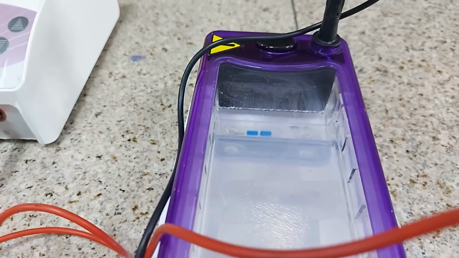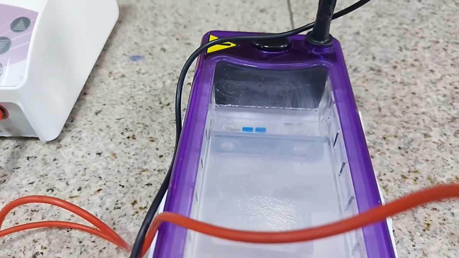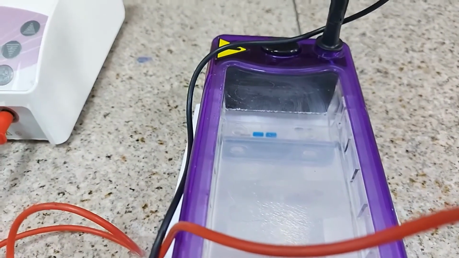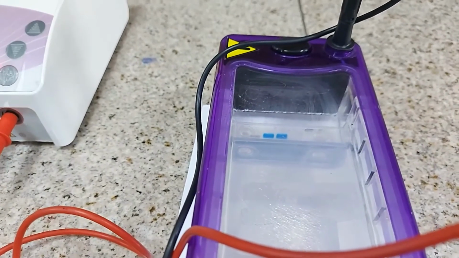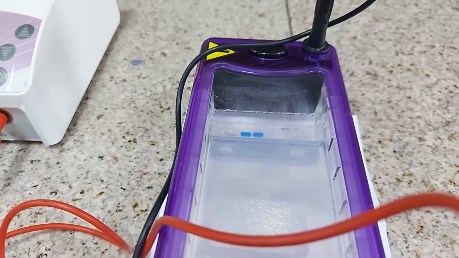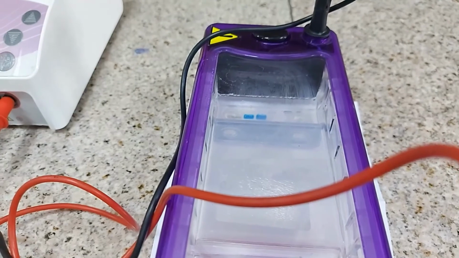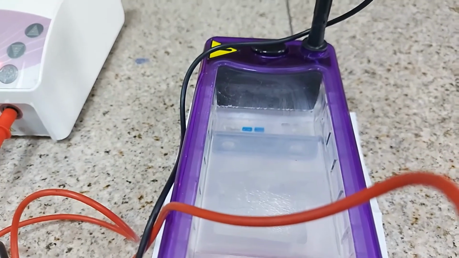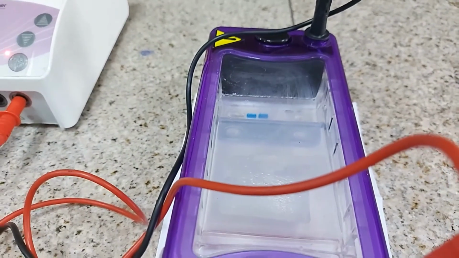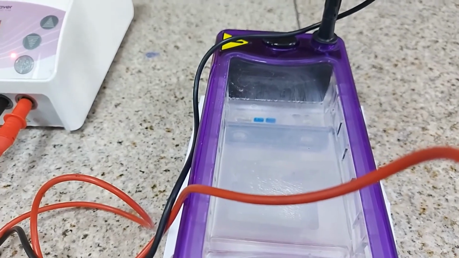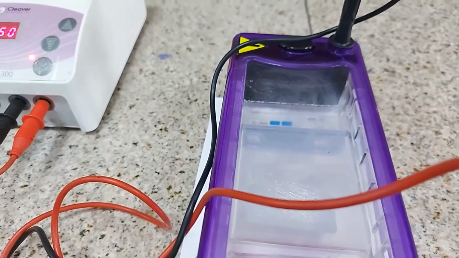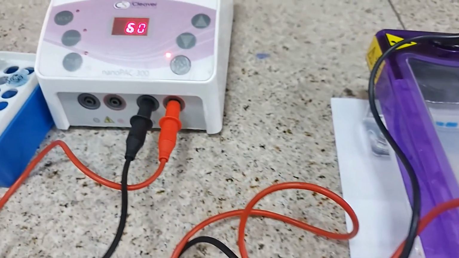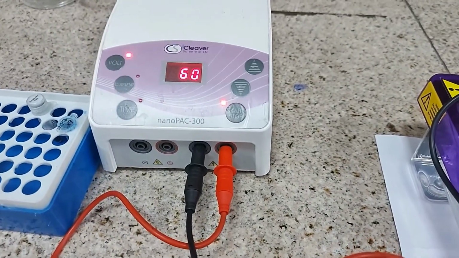The water vapors which are evaporating from the buffer will actually cover this transparent region, but I will try to see it after removing the lid again to look at the migration, how much dye has migrated, which will give us the reflection of the migration of DNA.